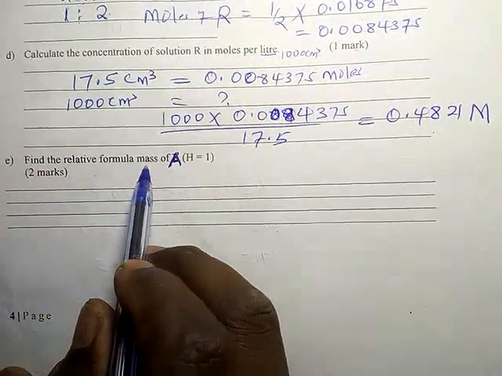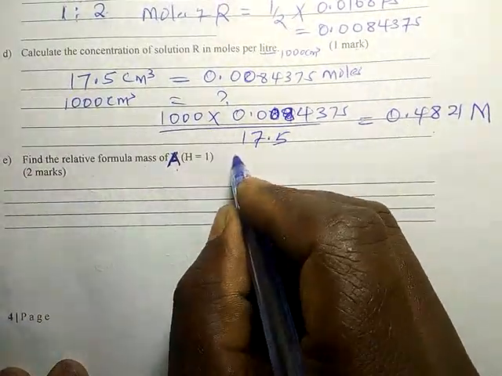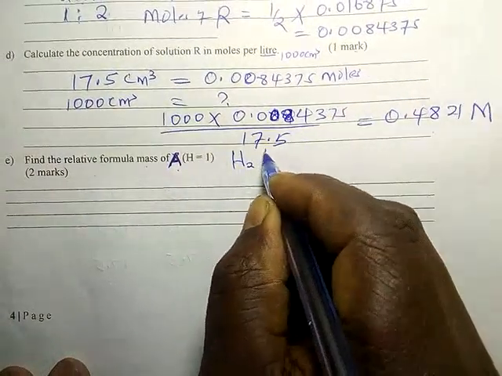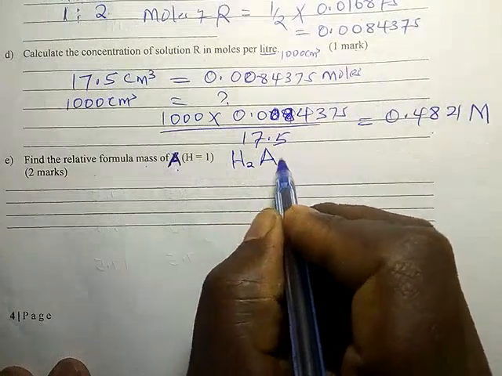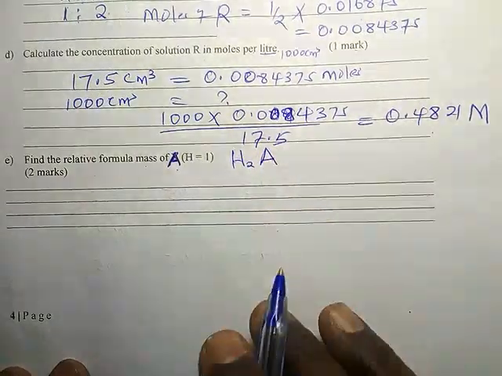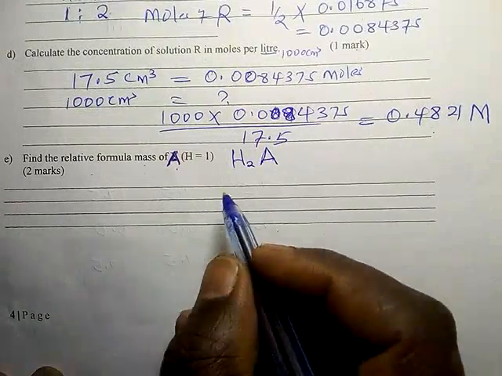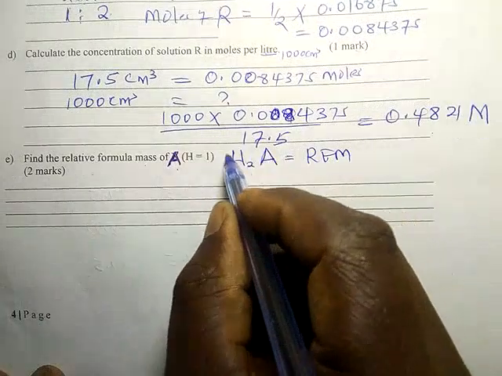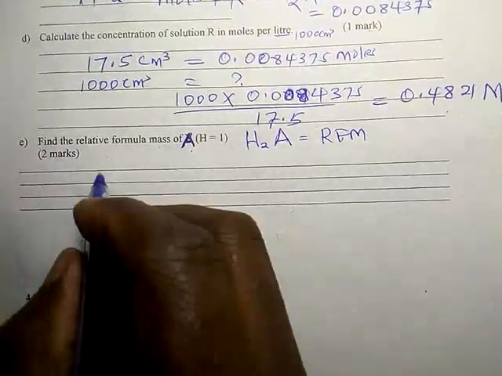Find the relative formula mass of A. Remember our acid, the dibasic acid, was H2A. So we want to know the relative formula mass of A. Utajuaje? Kwanza kitu tunataka tufahamu hapa ni RFM. What is the RFM of this compound? Unapata aje? Unatumia hii triangle.